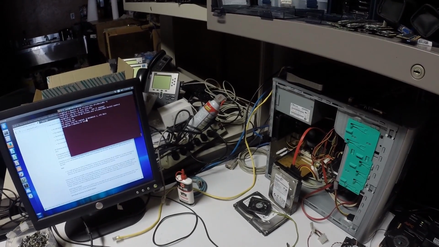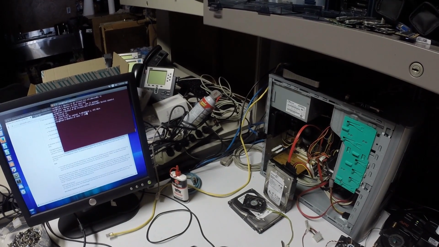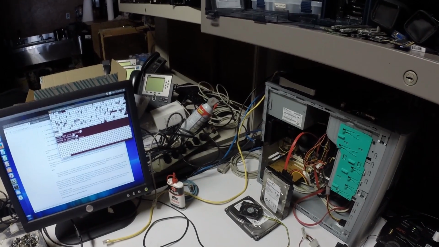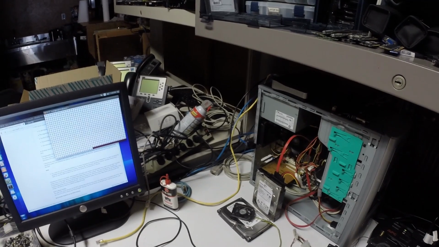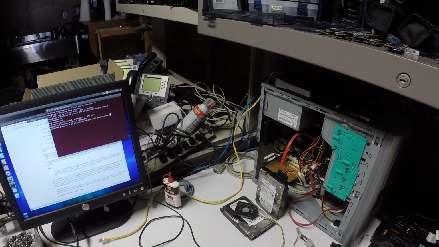Now let's try less and see if that looks more like it should. Yeah, all right, so that's got our stuff there. It was all zeros. All right, now let's try to mount it.